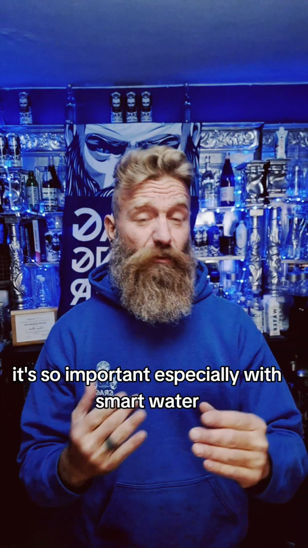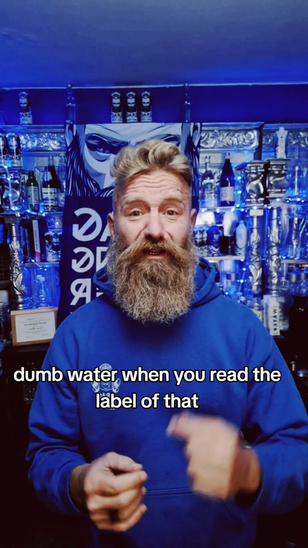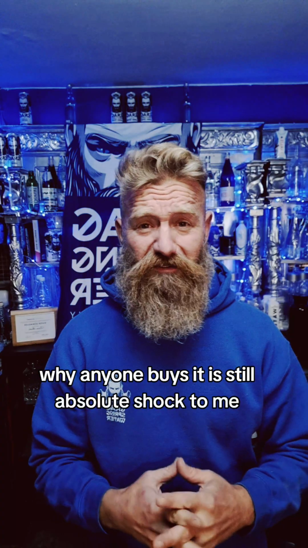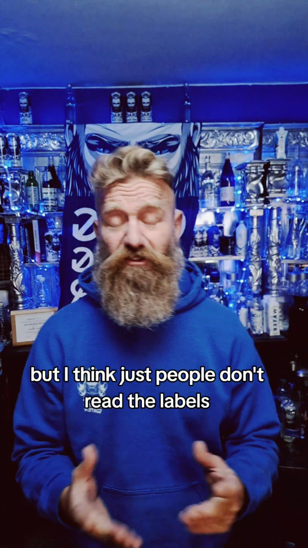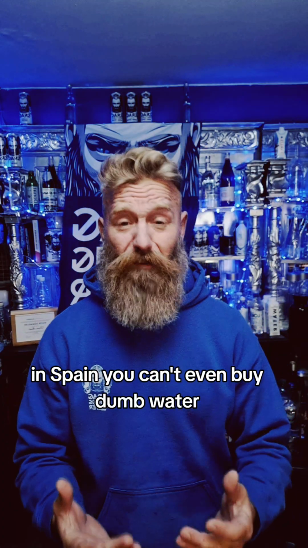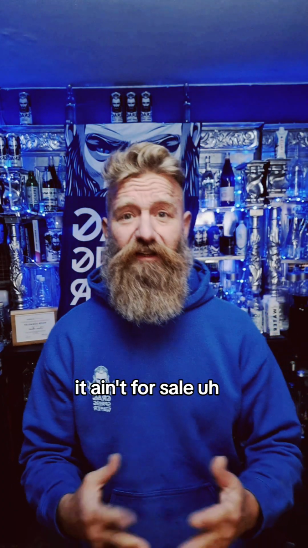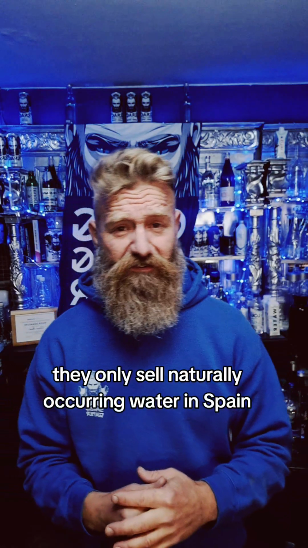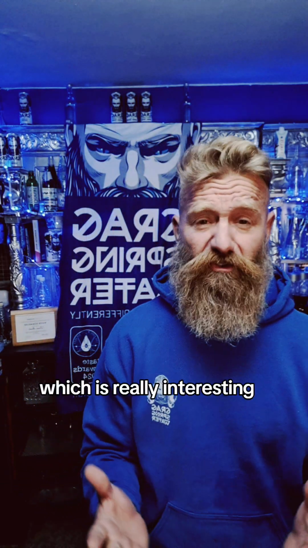So read the labels. It's so important, especially with Smart Water, Dumb Water. When you read the label of that, why anyone buys it is still an absolute shock to me. But I think just people don't read the labels. Just bear in mind as well, in Spain, you can't even buy Dumb Water. It ain't for sale. They don't sell it there. They only sell naturally occurring water in Spain, which is really interesting.